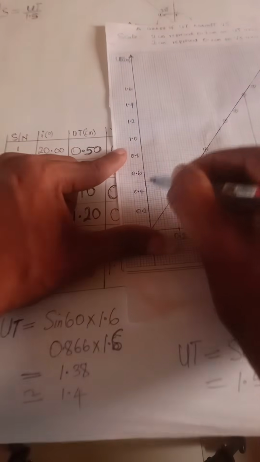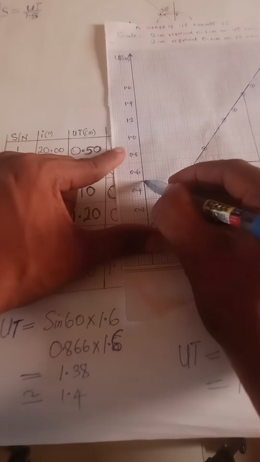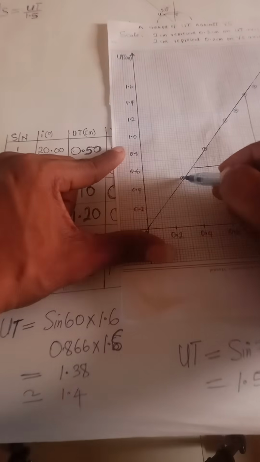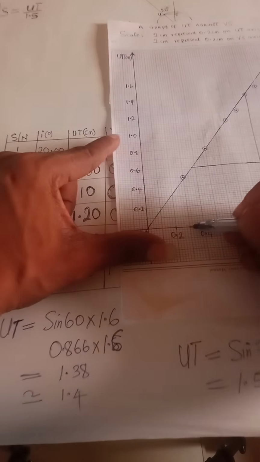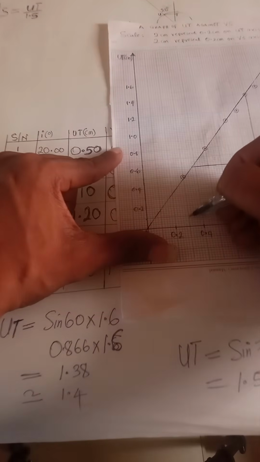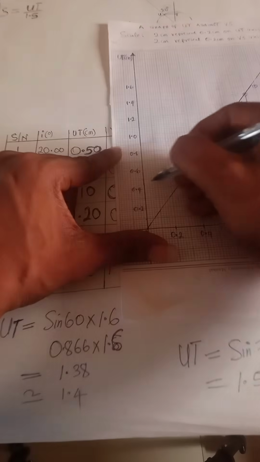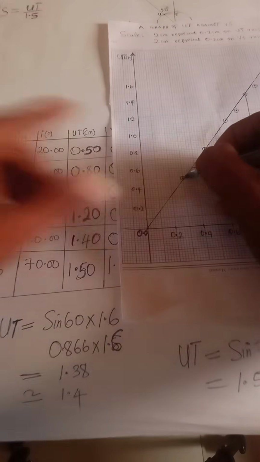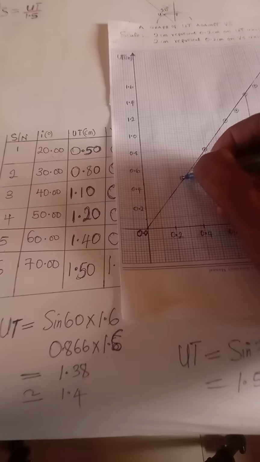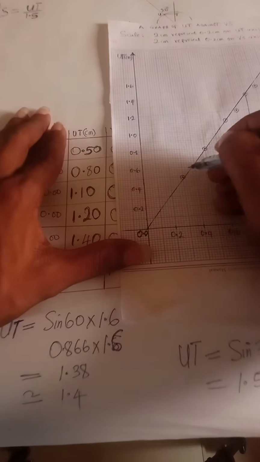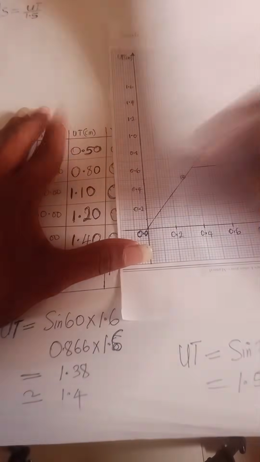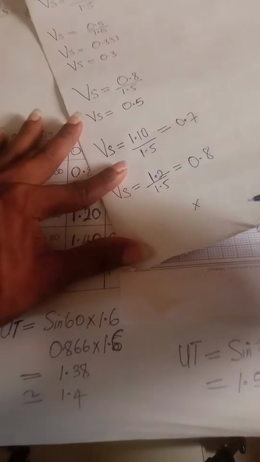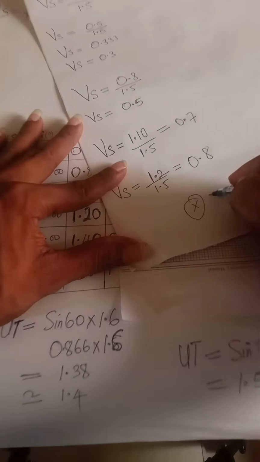So you take here is 0.5. If you check it, you see this one is 0.3. Then you connect these two lines, okay? You connect it. And always use a dot. When you pick a dot, you circle it. Don't use a star. Don't use a star to plot a graph, please. This is wrong.